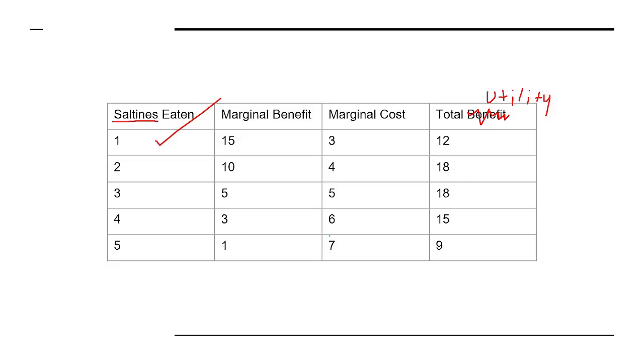Sometimes we see marginal costs increase, or often we do, actually, in these examples. But we're going saltine cracker by saltine cracker, unit by unit. The second one, 10 is greater than 4. The second saltine cracker is good. We're benefiting from it more than we are incurring costs. A third saltine cracker is getting less enjoyable every time, just like the pizza did. Our marginal benefit is 5. Our marginal cost is 5.